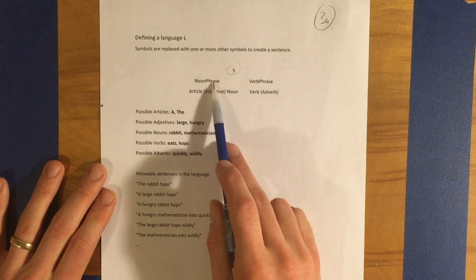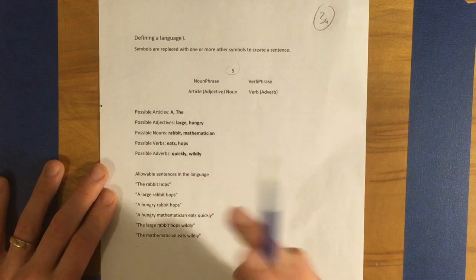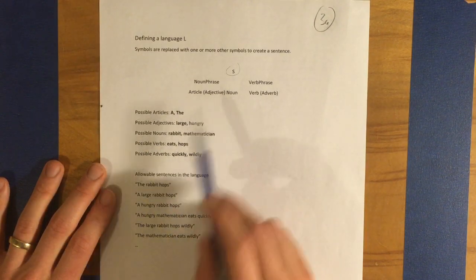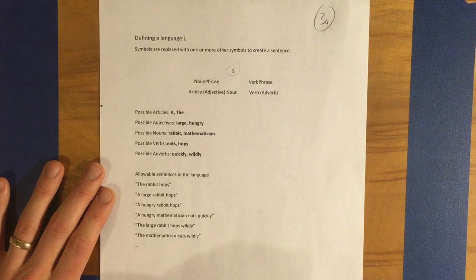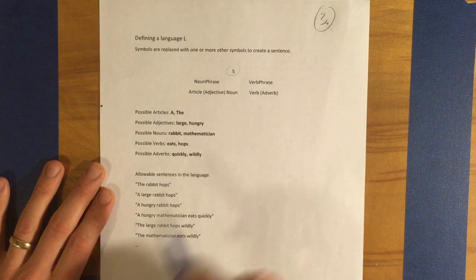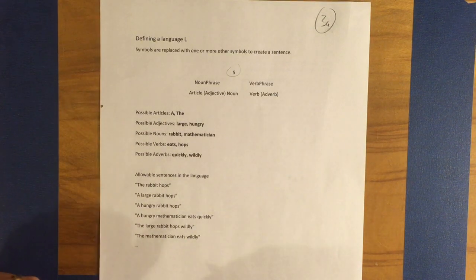And then the noun phrase can be constructed out of an article and a noun, or alternatively, an article followed by an adjective followed by a noun. So the adjective is in parentheses there to indicate that it is optional. And the verb phrase is just going to be a verb, or it'll be a verb and an adverb. So again, the adverb is optional.